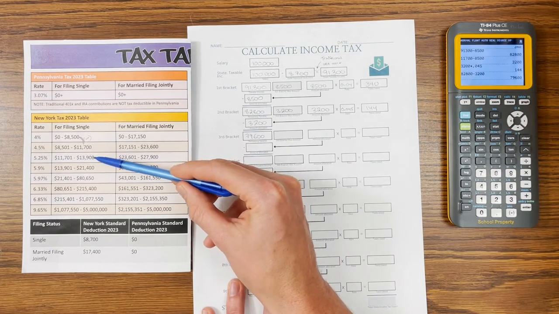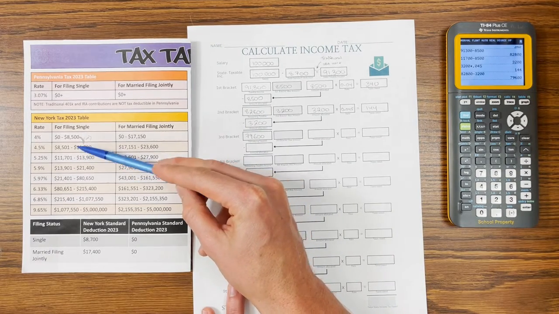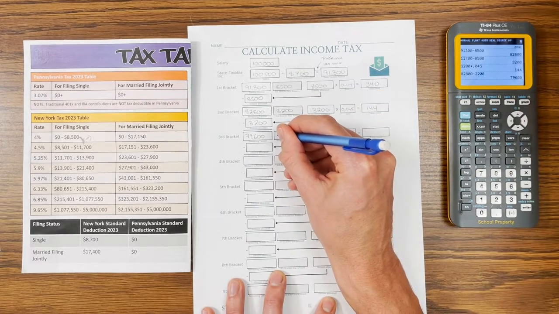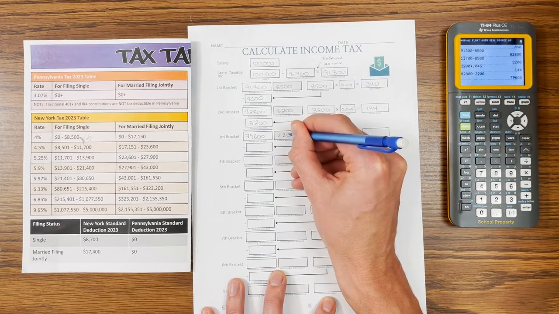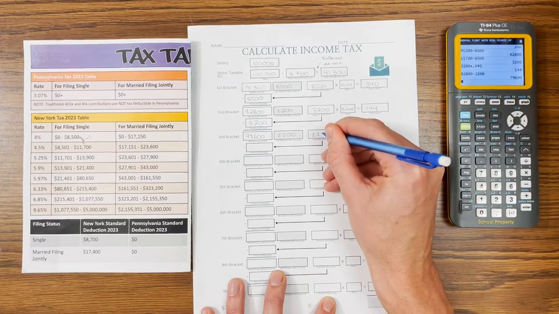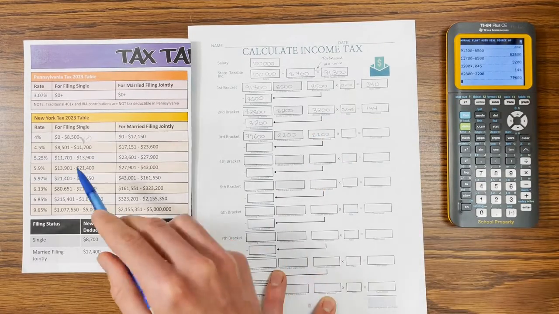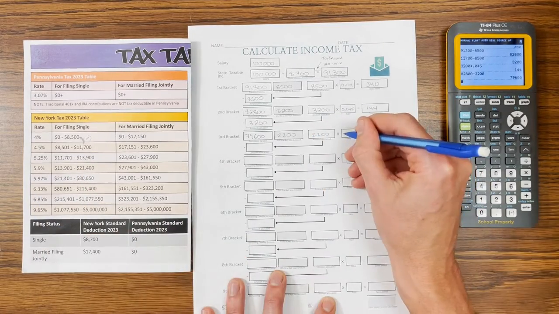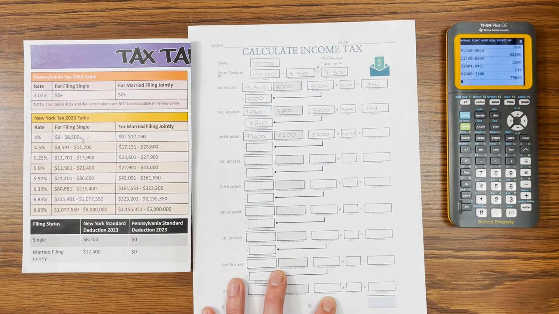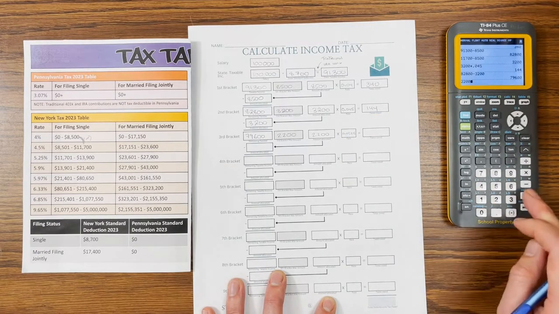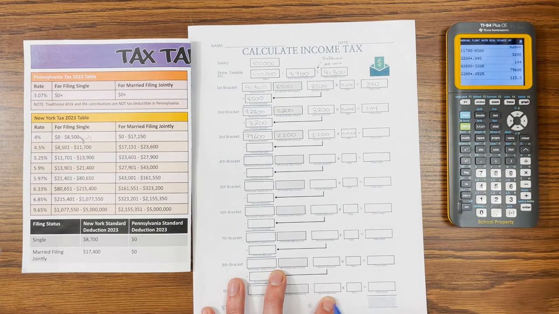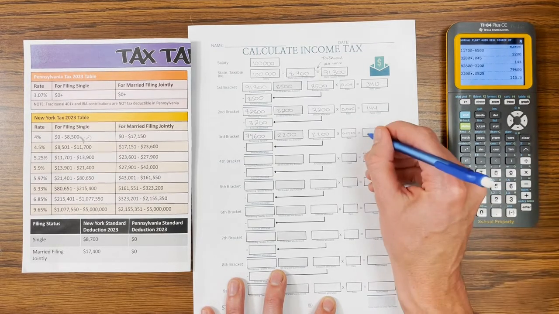The next bracket is quite small again. So we have 13,900 minus 11,700. That will be 2,200. And we still have way more than that. So 2,200 in, and this one is at 5.25%. 0.0525 is your rate, and we get $115.50.